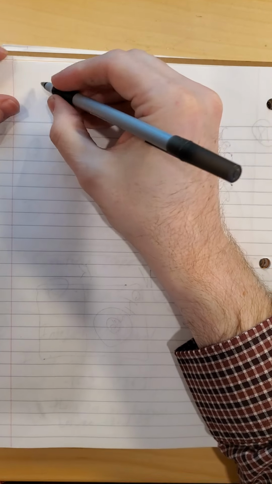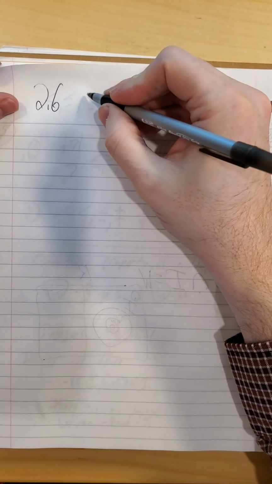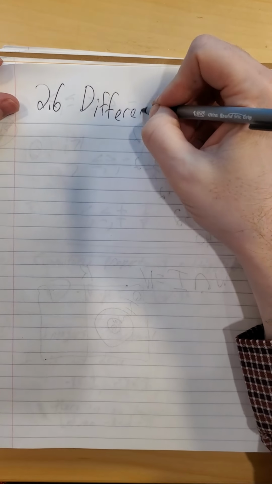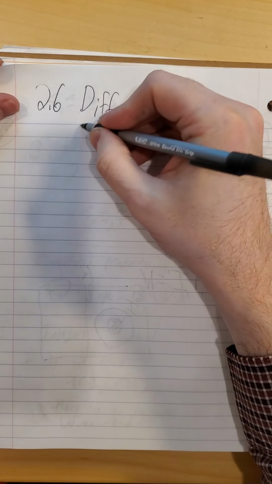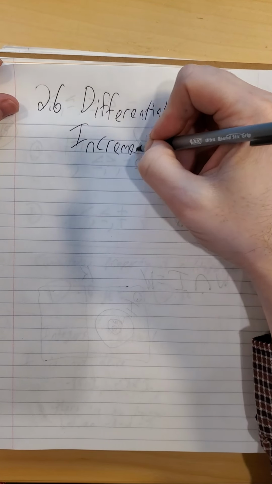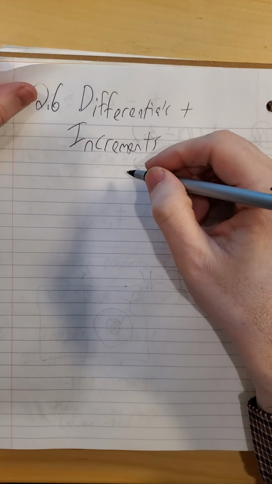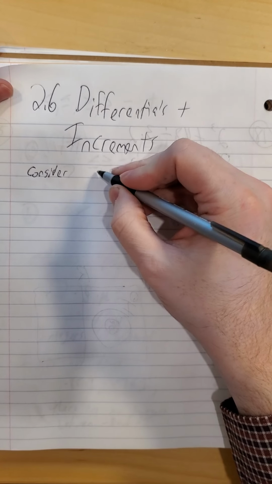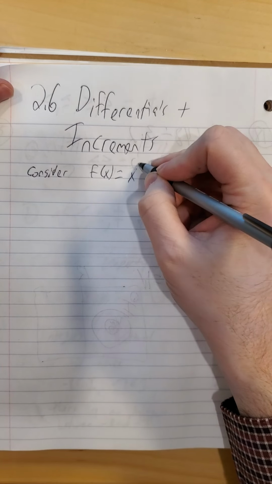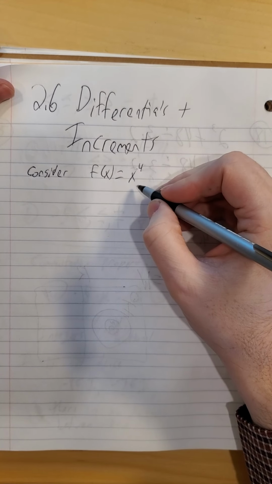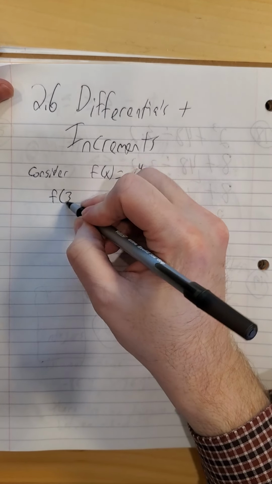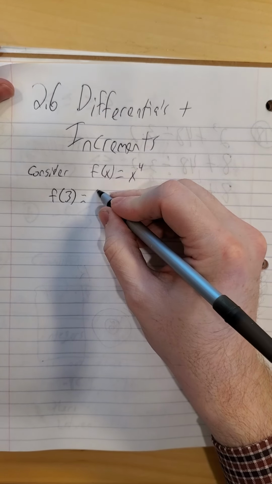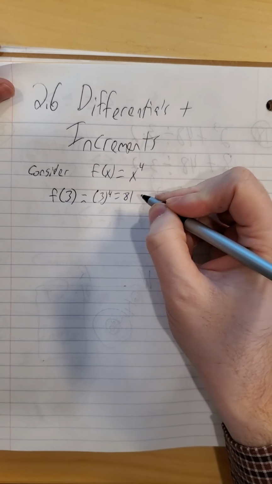Hello and welcome back. In section 2.6, we get to work with differentials and increments. So we'll start by just considering a basic polynomial function. We'll do f of x is x to the fourth power. If I'm looking to evaluate the value of the function at 3, f of 3, just a little substitution, and we get 3 to the fourth, 81.